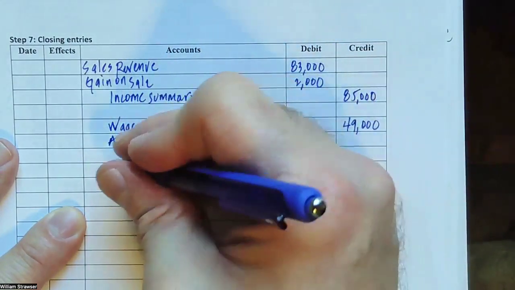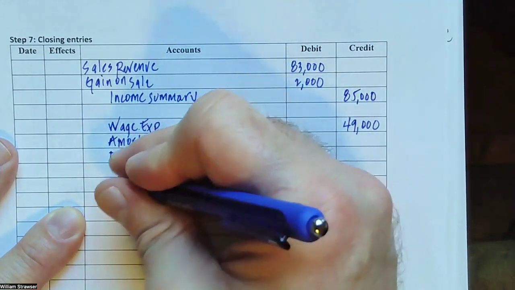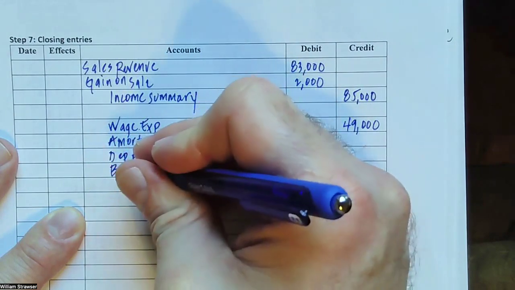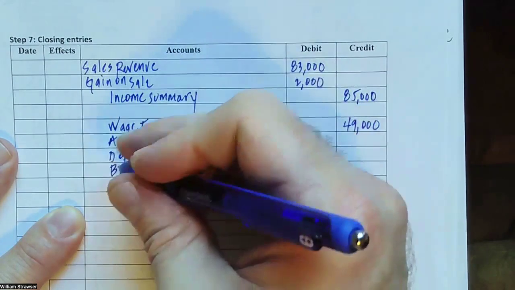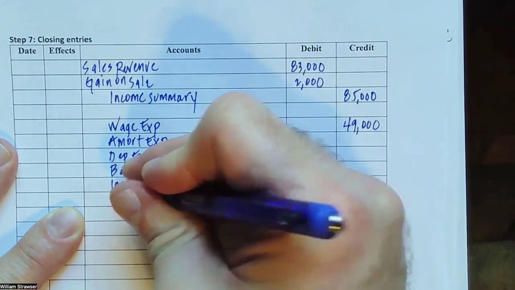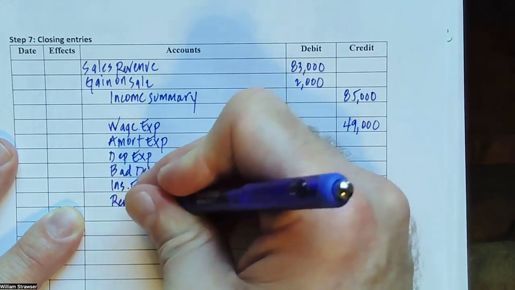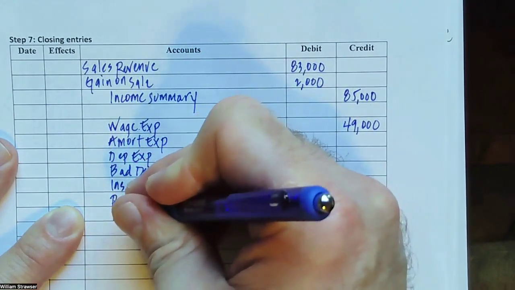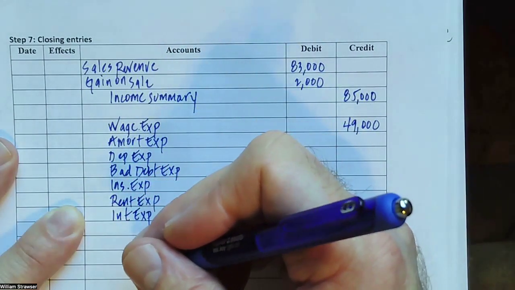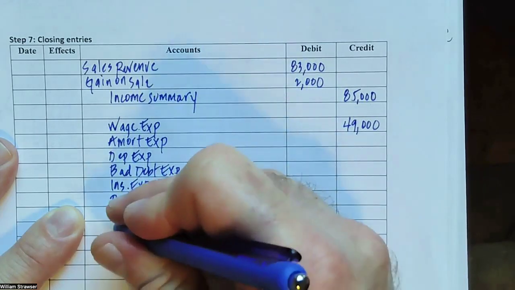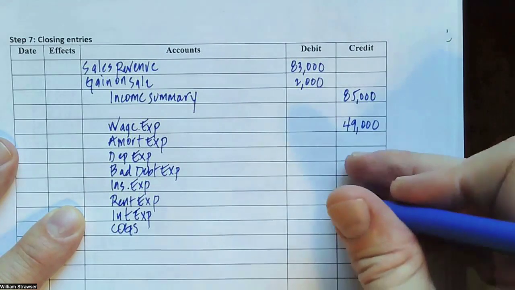Amortization expense needs to go, depreciation expense, bad debt, insurance, rent, interest, cost of goods sold. Remember, cost of goods sold is an expense. It has a debit balance. It too needs to be closed.